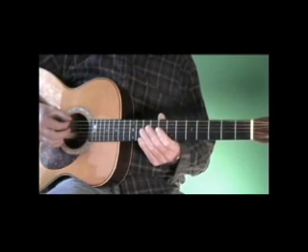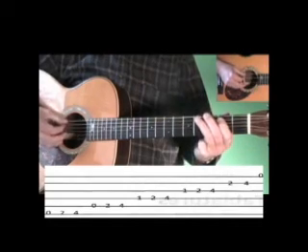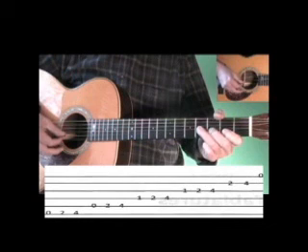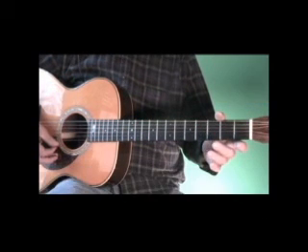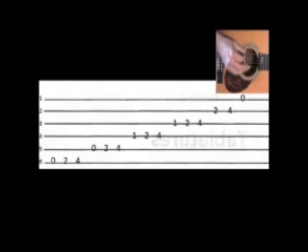Here is what this tab should sound like. Again, tabs are for learning and memorization, so memorize and practice this a lot so you can play it smoothly.